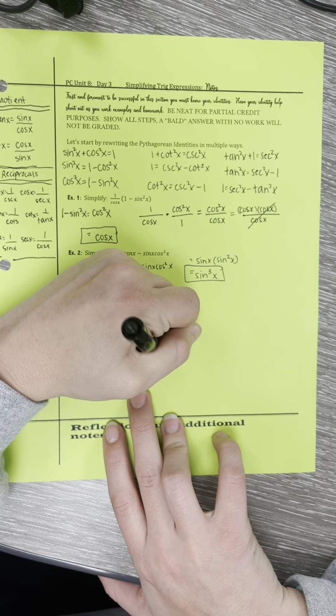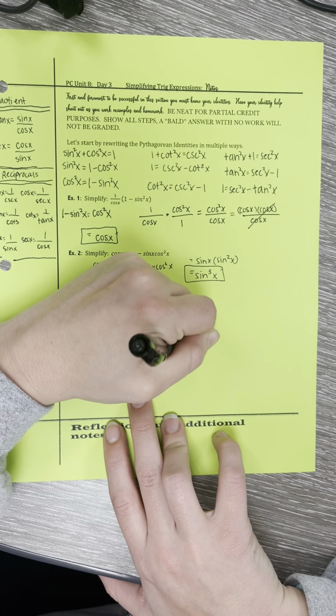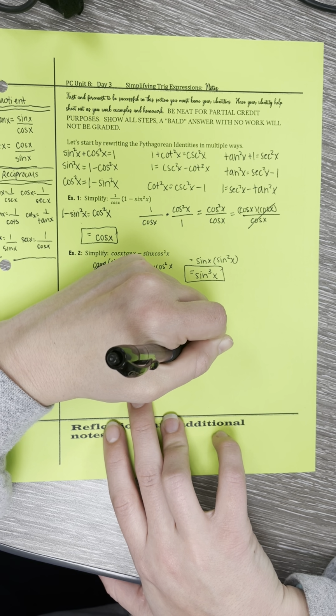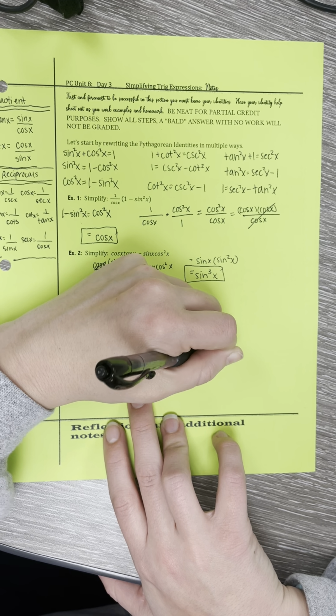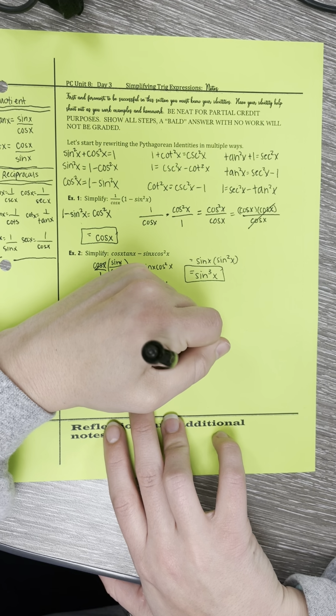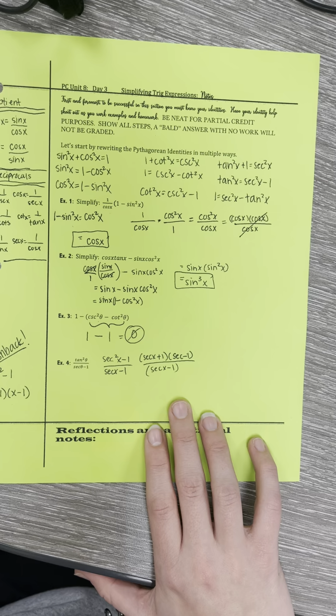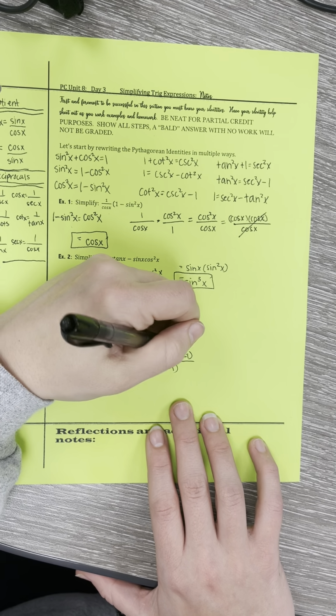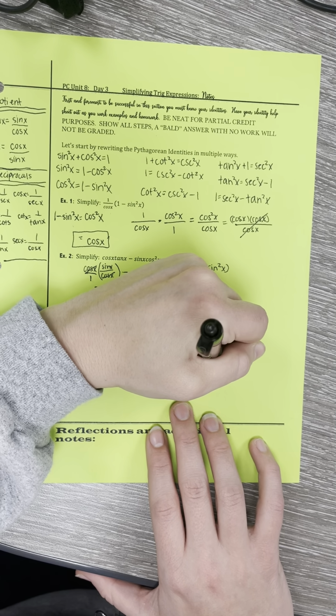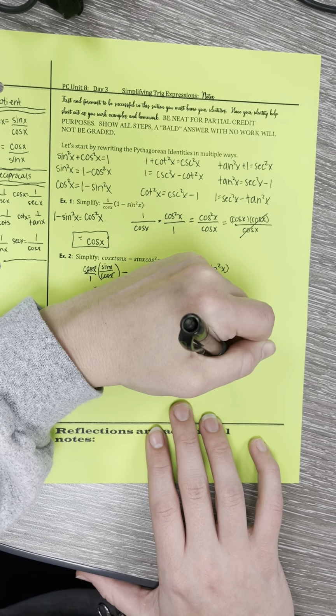So this is the same as writing secant x plus 1, secant x minus 1, all over secant x minus 1. Once we do that, oh, and there's supposed to be an x in there, my bad. Those cancel out, and we're left with just secant x plus 1.